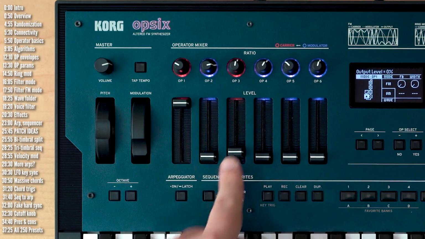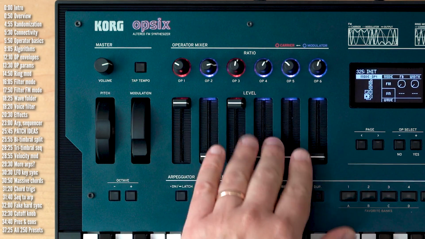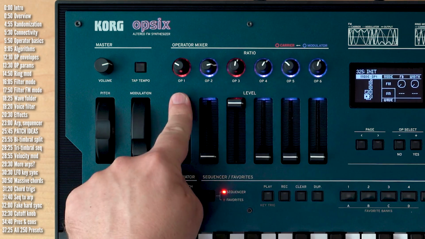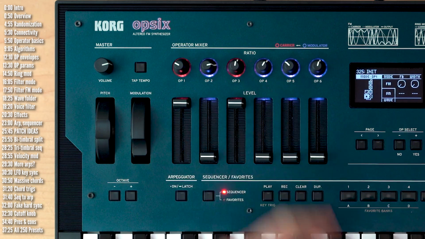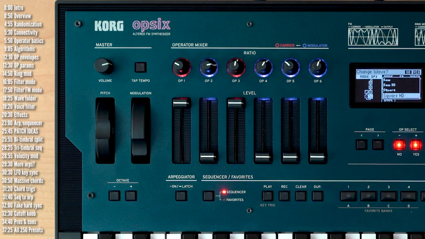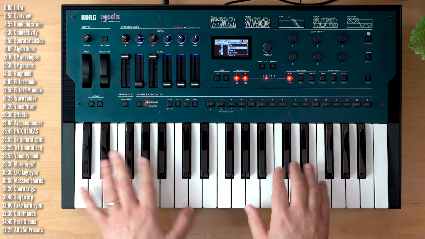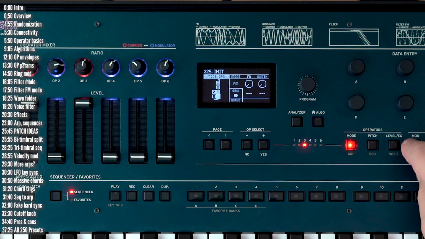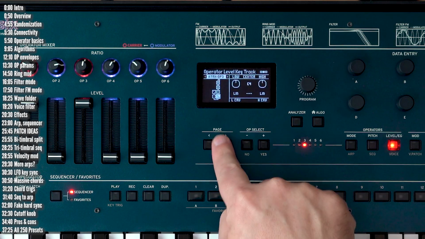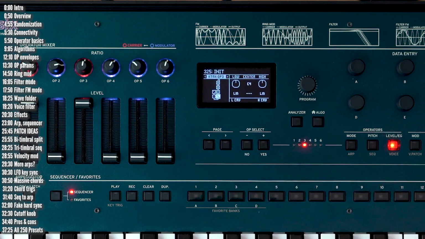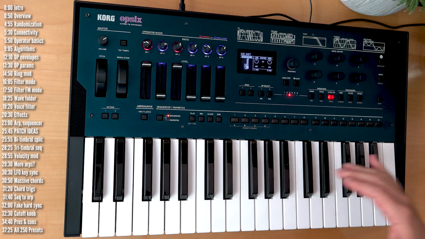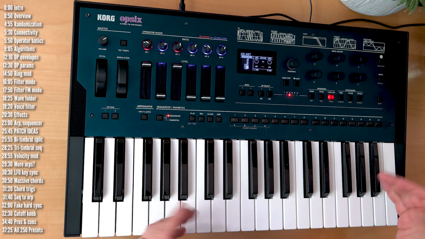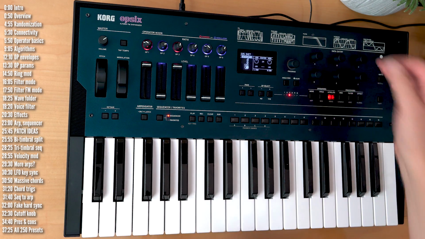Let's just make this simple with 2 operators, but it applies to all the others. So in this case, I've got operator 1 as a sine wave, and just so we hear the difference, let's make operator 3 as a sawtooth. By default, they play together across the entire keyboard, but operators have a neat feature called operator level key tracking. This is designed to let you increase the intensity of an operator as you play up and down the keyboard, but you can take it to an extreme.